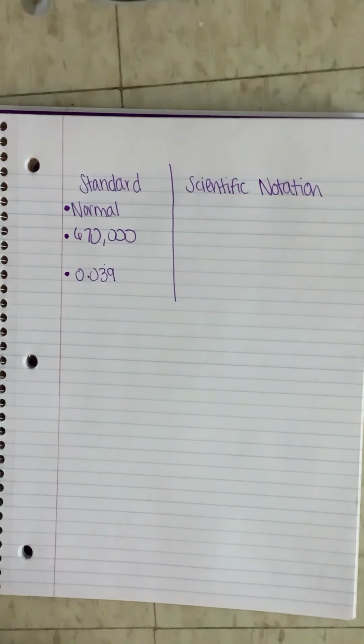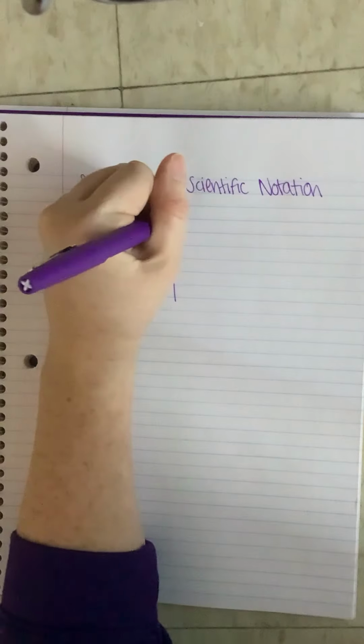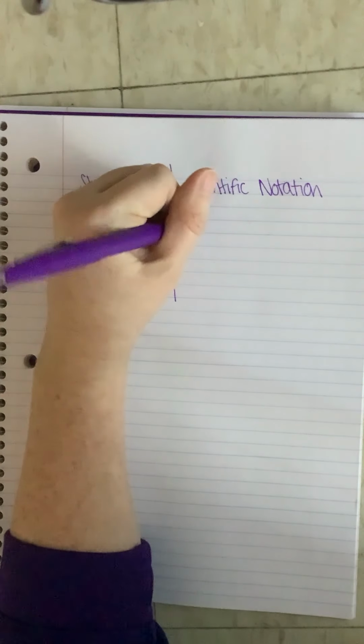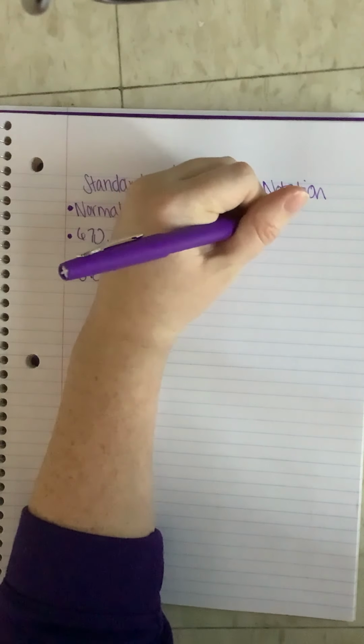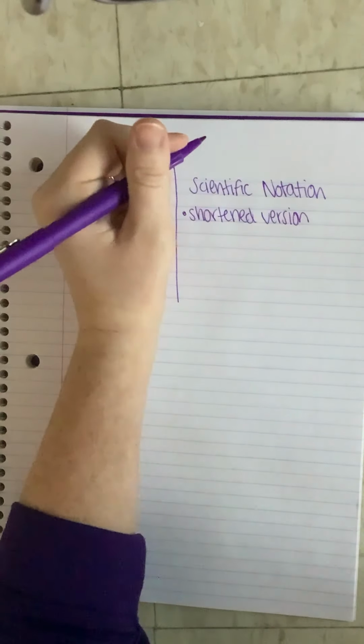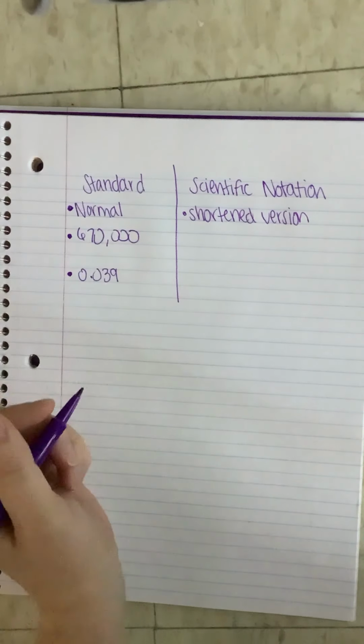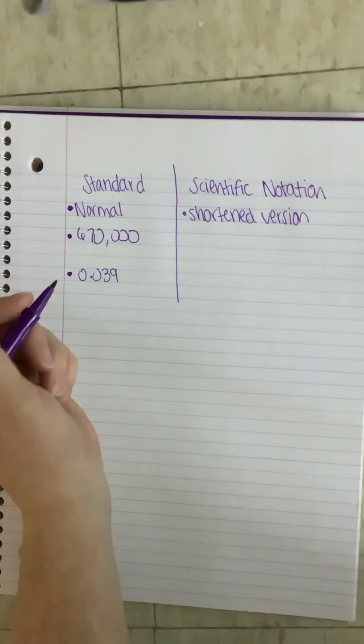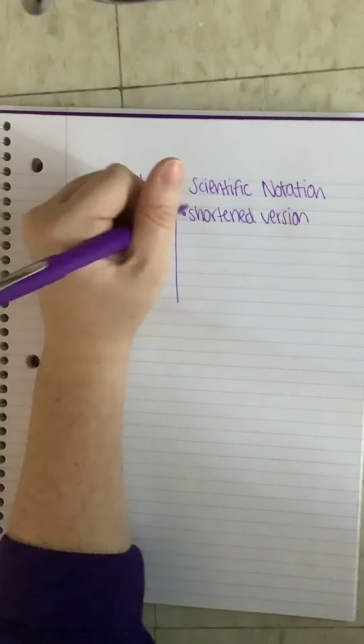So here's the really cool thing. We have scientific notation, and scientific notation is really just a shortened version of writing numbers. Mathematicians and even scientists like to use scientific notation just to shorten things up.